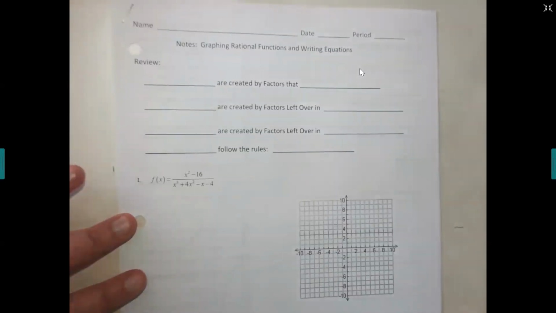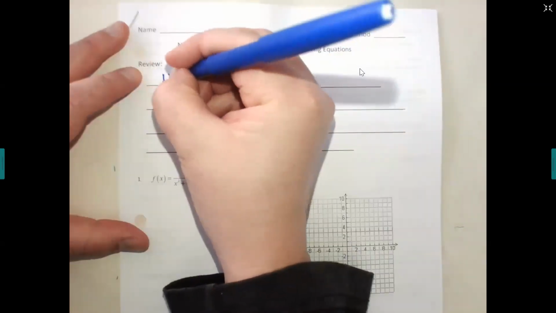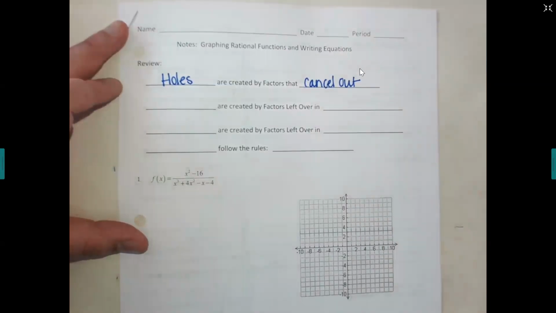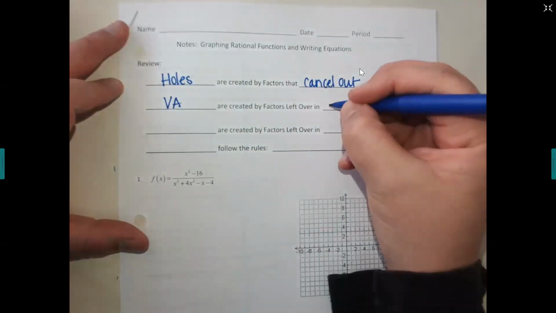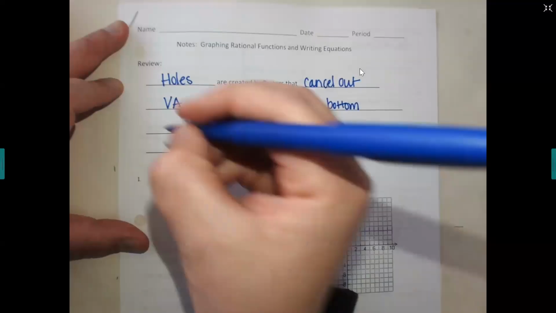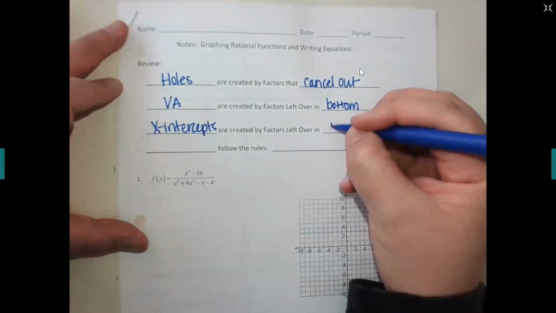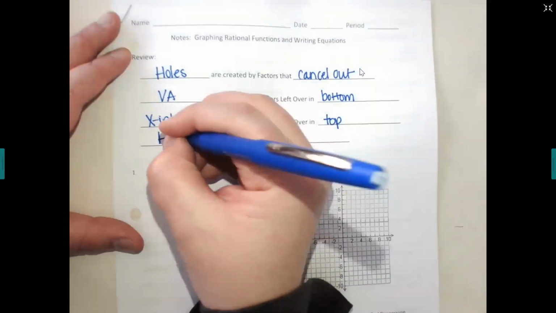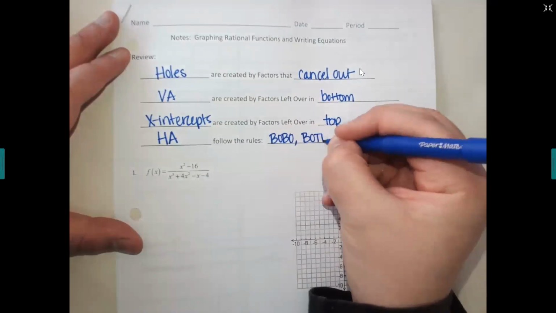So if you look at the top, the first one should be poles. And those are created by factors that cancel out. Okay, then remember that vertical asymptotes are created by factors left over in the bottom. And x-intercepts are factors left over in the top. Then the last new thing that you learned was how to find horizontal asymptotes. And remember that those follow the rules Bobo, Bottom, and Benson.